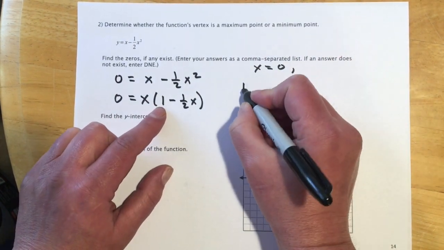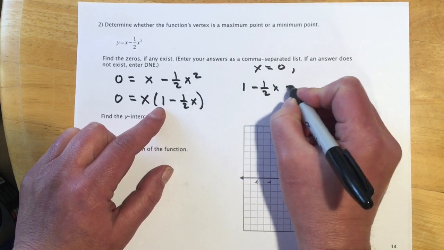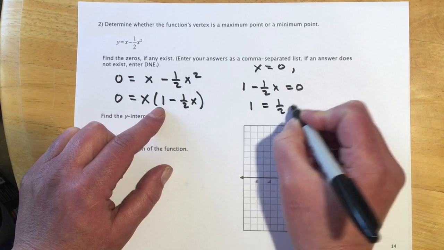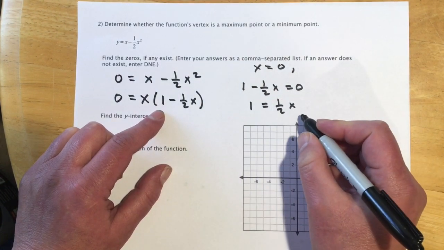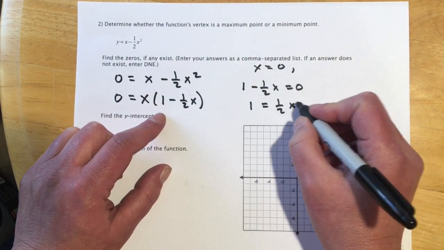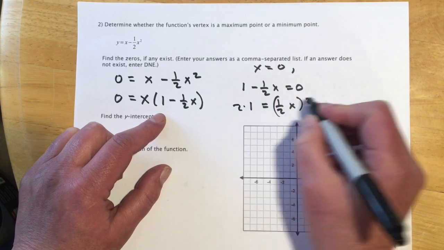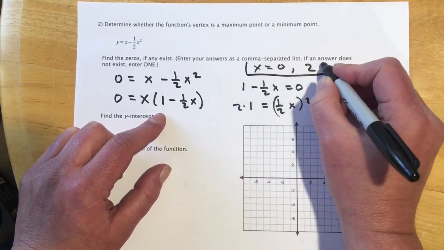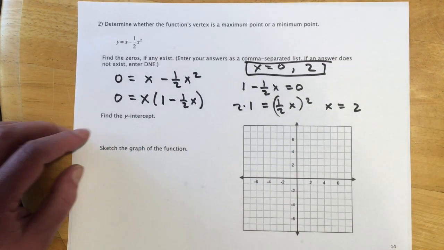And then for the second one I have 1 minus 1/2 x equals 0. I'll bring this over, 1 equals 1/2 x, and then multiply both sides by 2. And that will clear that fraction. So I get x equals 2. So those two would be my x-intercepts.